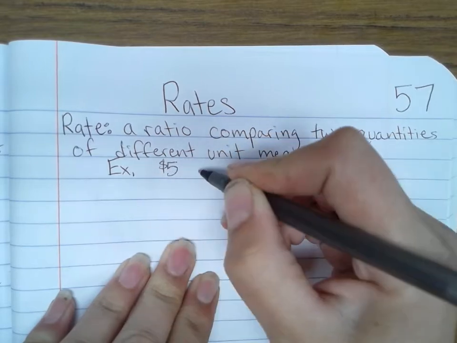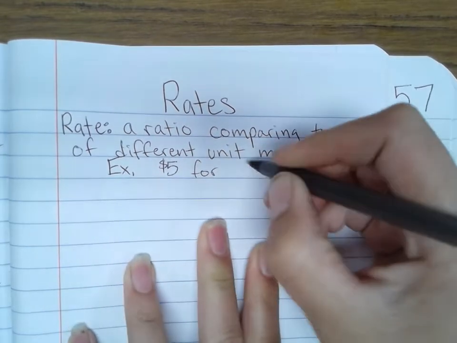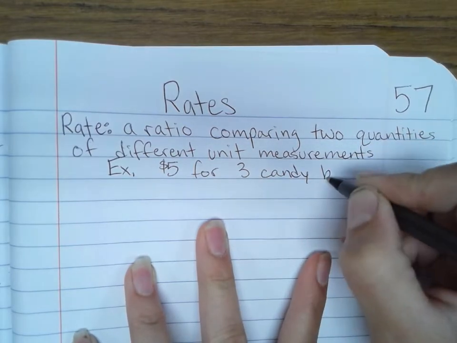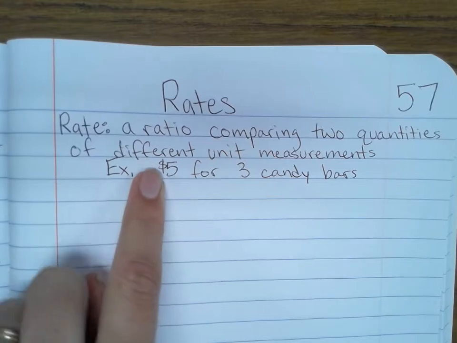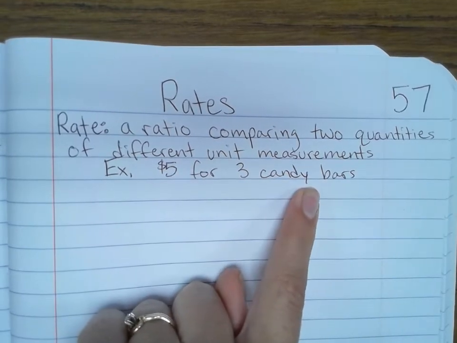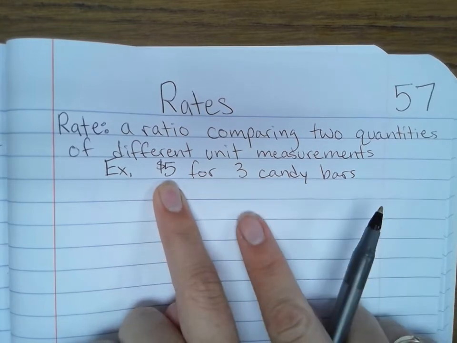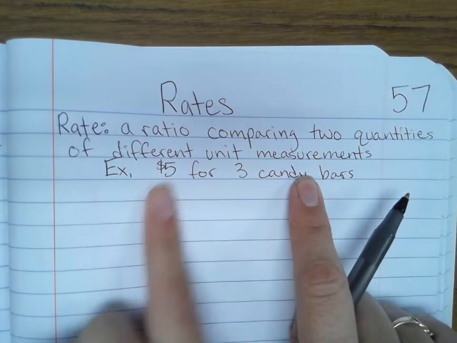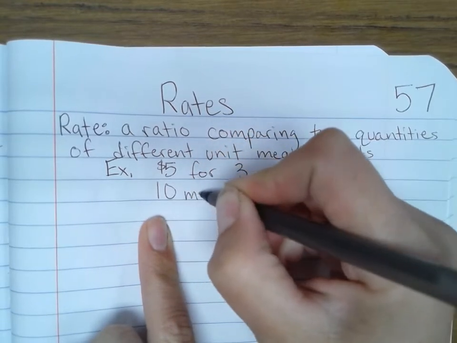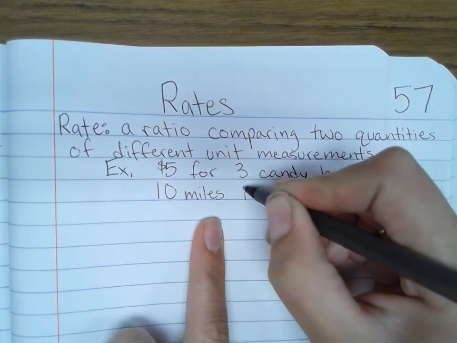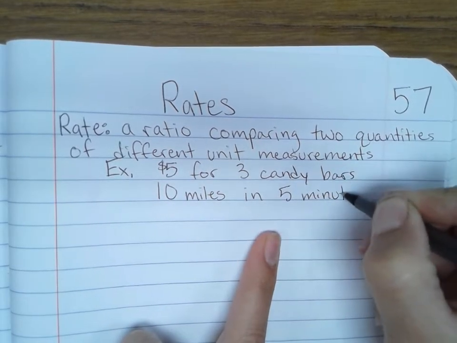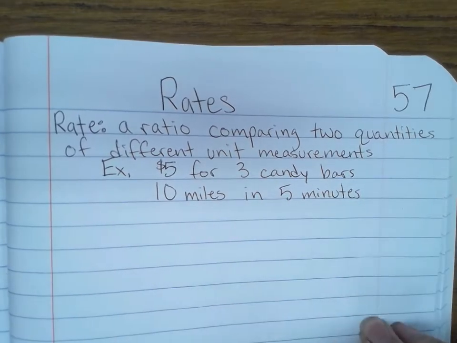$5 for 3 candy bars. Notice here, one unit is dollars, the other unit is candy bars. We're not saying $5 for $3, that would be the same unit, but these are two different units. Another example, 10 miles in 5 minutes. Here we're comparing time with distance. Those are two different measurements.